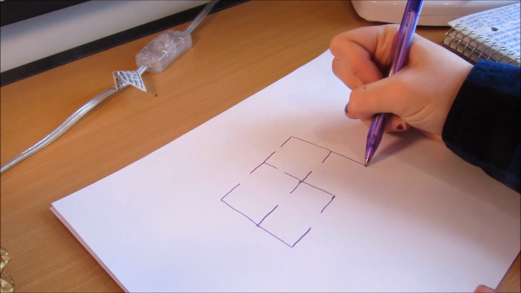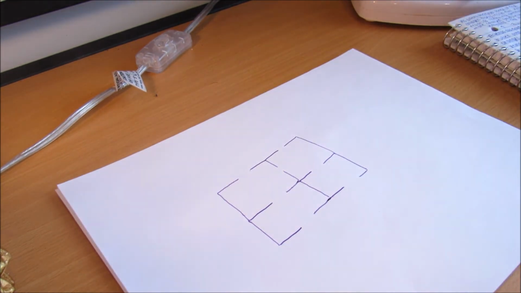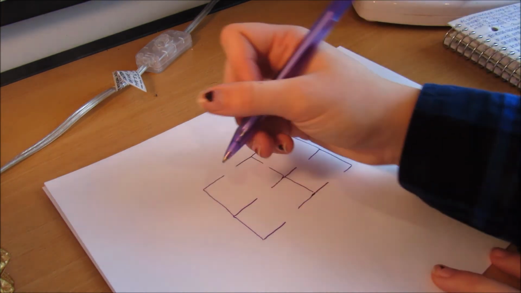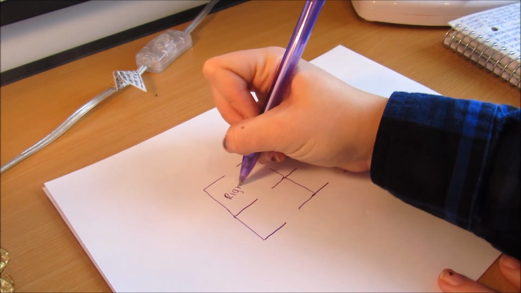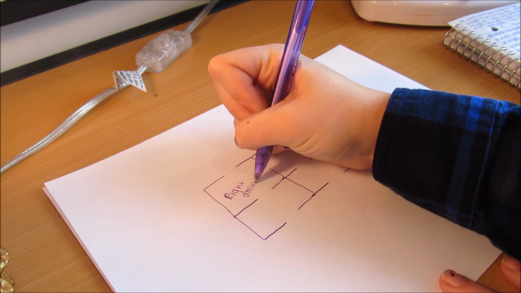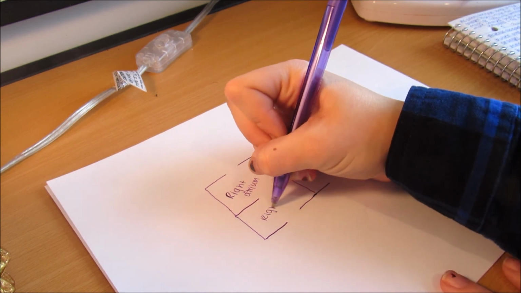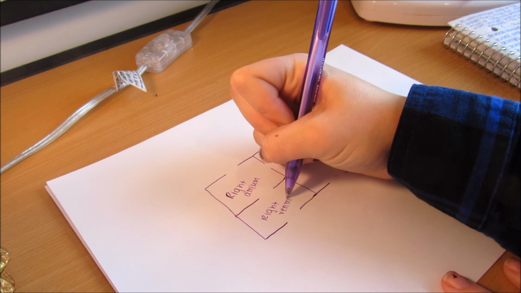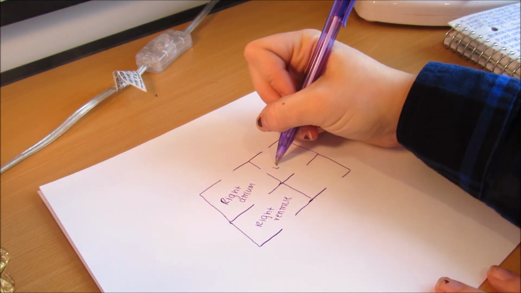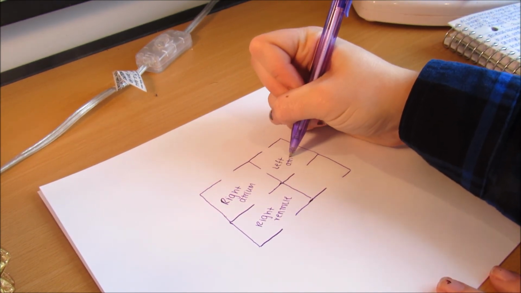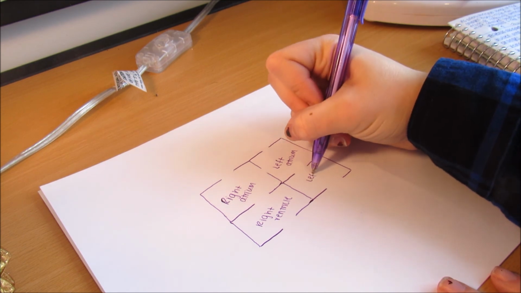And again, it's not shaped like this. This is just for your visual representation, okay? So here we have our right atrium, our right ventricle, our left atrium, and our left ventricle.